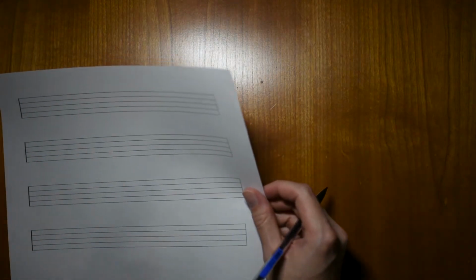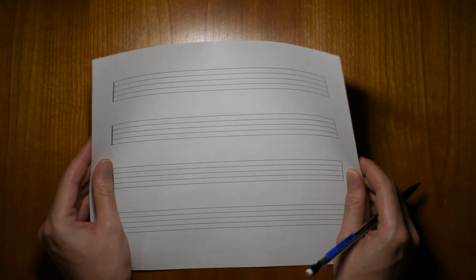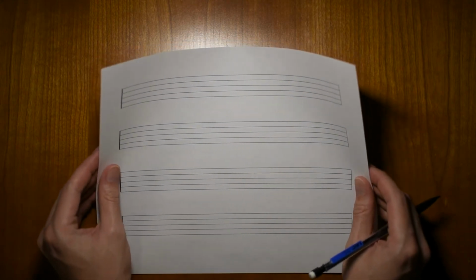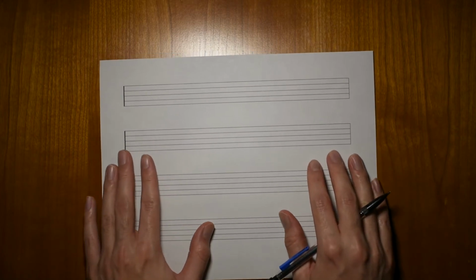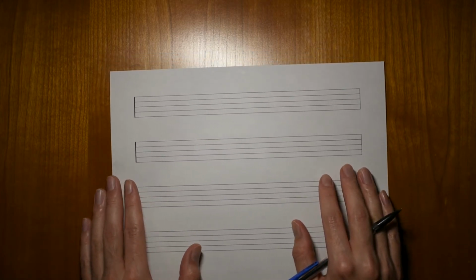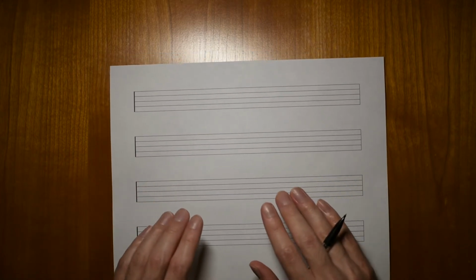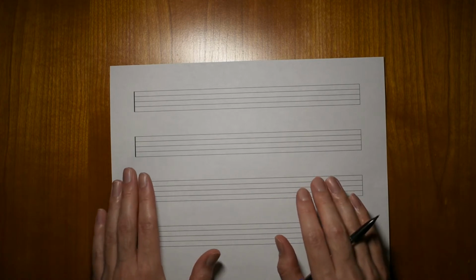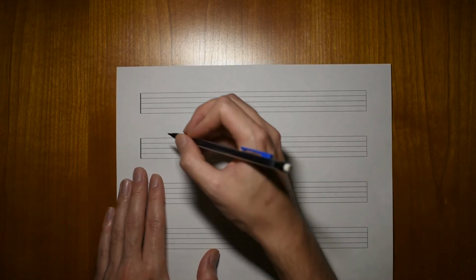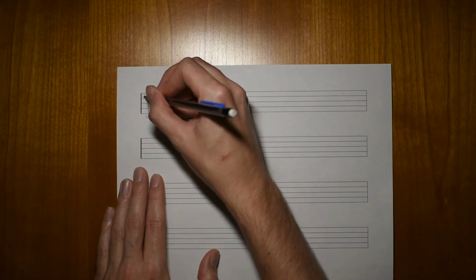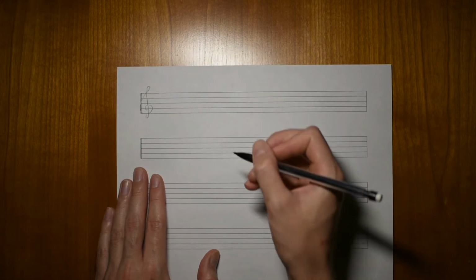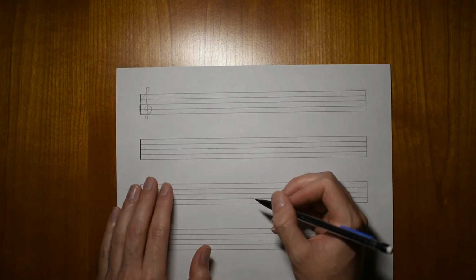Bring back out our trusty staff paper. So, we won't talk about any other clefs yet, so we'll go ahead and draw a treble clef like last time. That's a bit more stylish than last time.